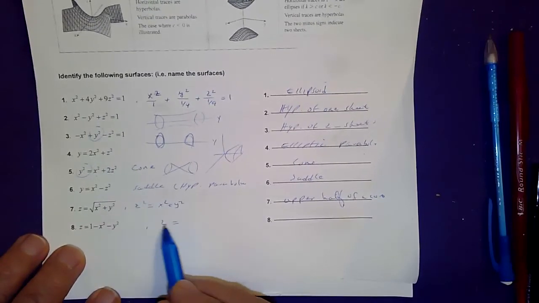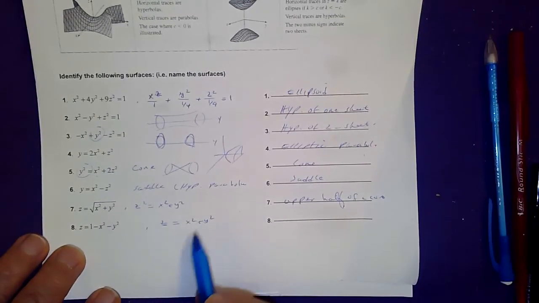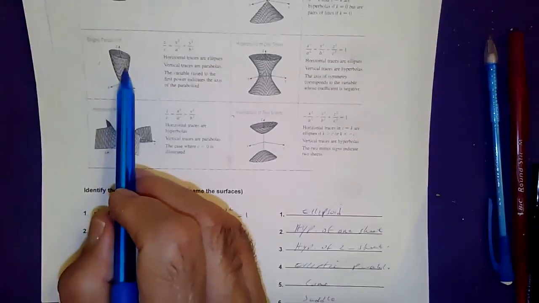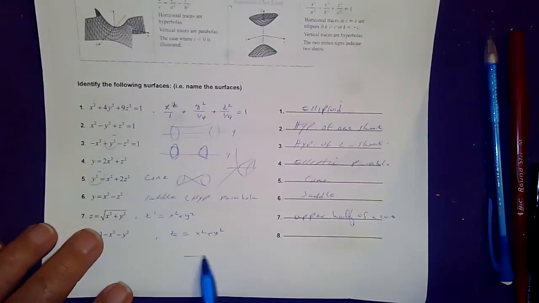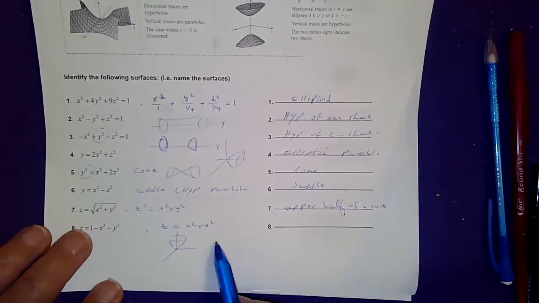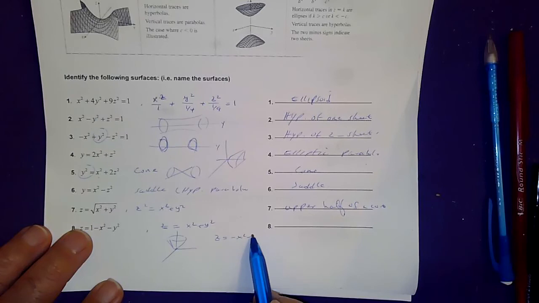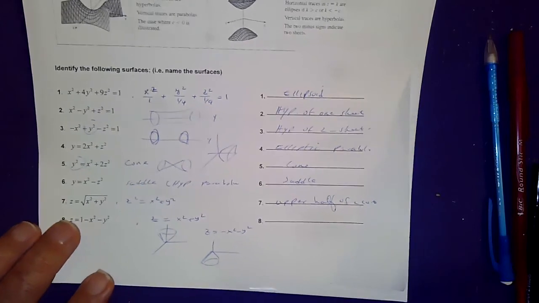What is this? Well, if I had z is equal to x squared plus y squared, that would be this graph, an elliptic paraboloid. But I have a negative, okay, guess what? That just makes your bowl open upside down, correct?